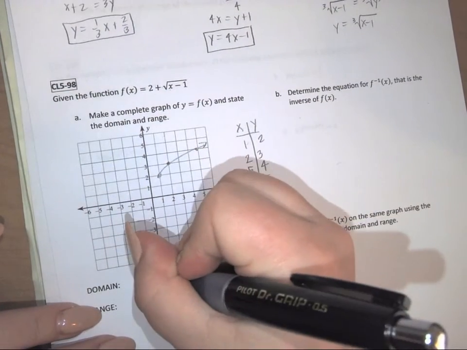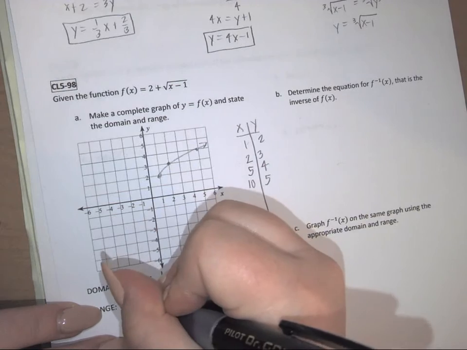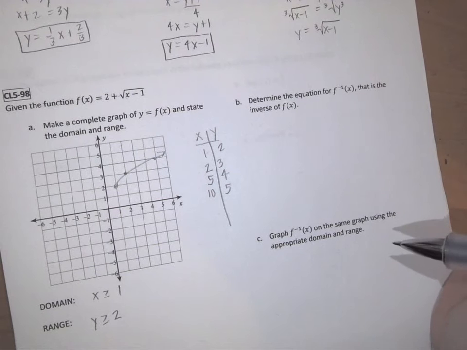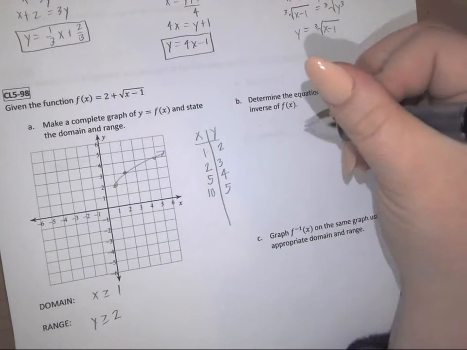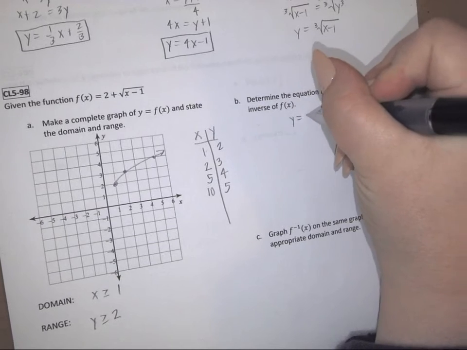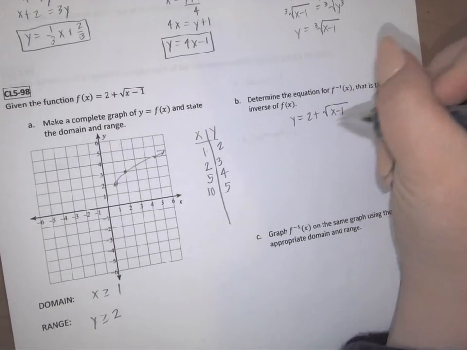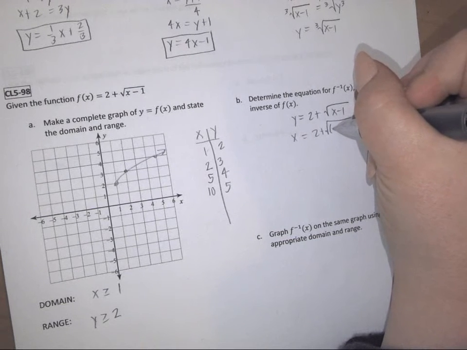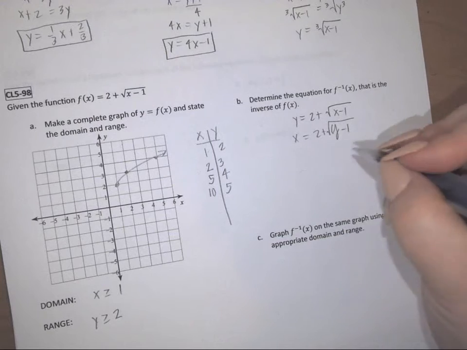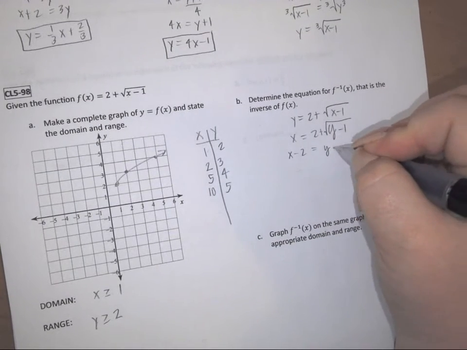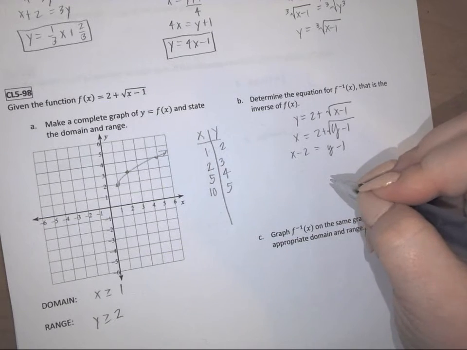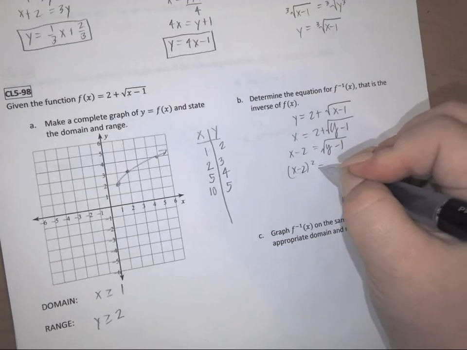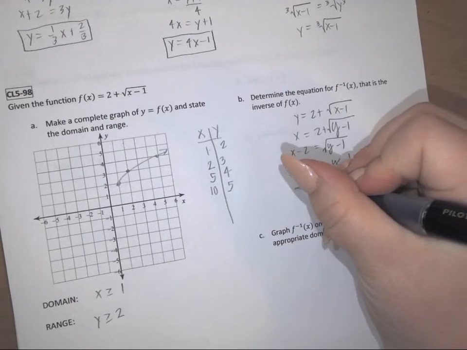The domain is x is greater than or equal to 1, and the range is y is greater than or equal to 2. So let's determine the equation for f inverse, that is the inverse of f. So here's our function, switch x and y, and then subtract 2, square both sides, then add 1.